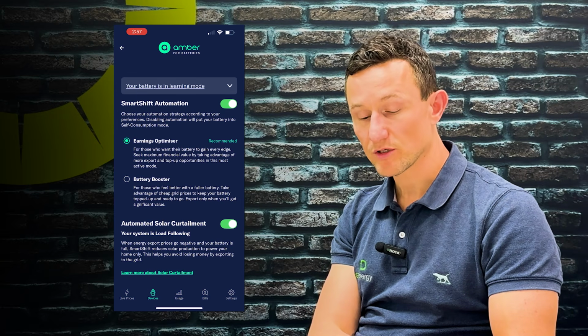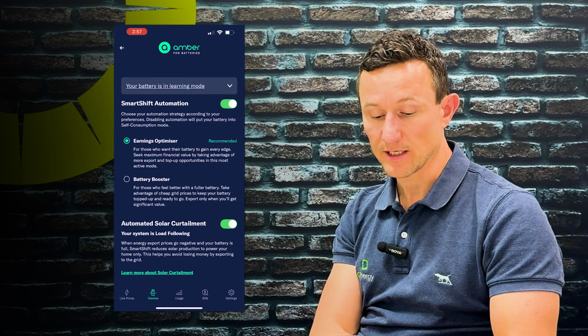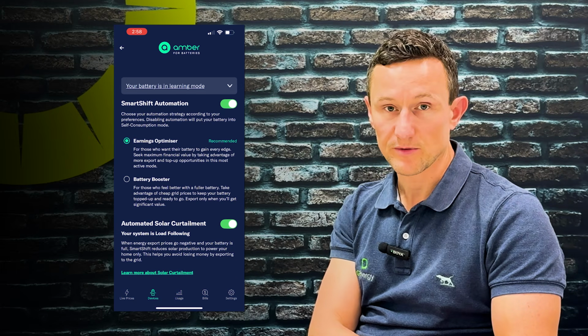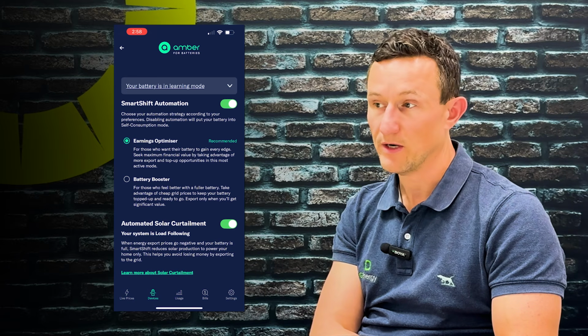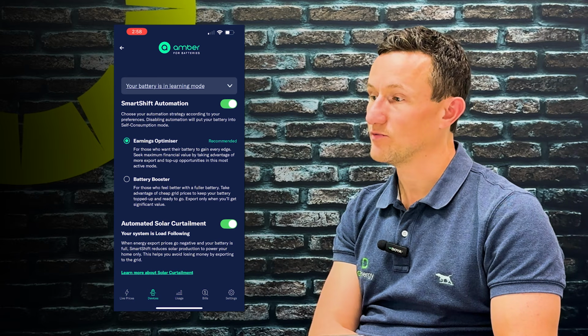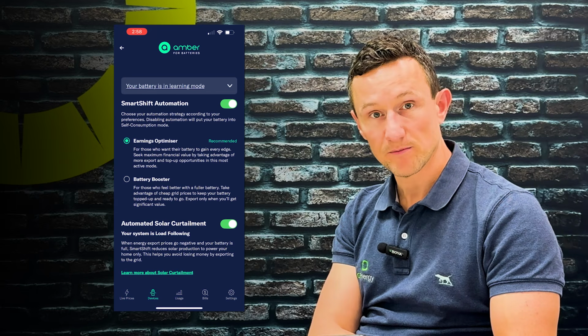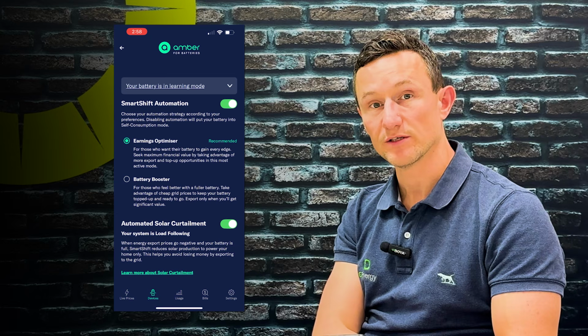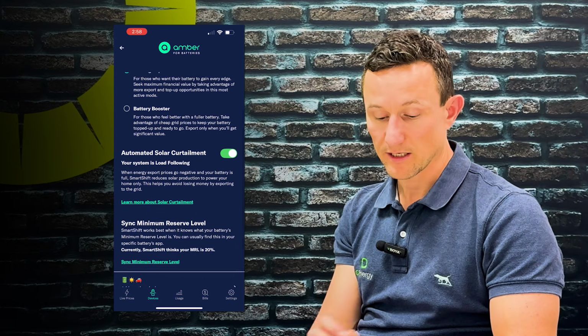There's two options with Smart Shift: Earnings Optimizer and Battery Booster. Earnings Optimizer is the one where you're basically all out trying to achieve as much as you can with your battery. And Battery Booster is for if you were more happy with a battery that had more charge more often, and it was only when the prices were very high for exports that you wanted to sell back. That's the one that you'd click.